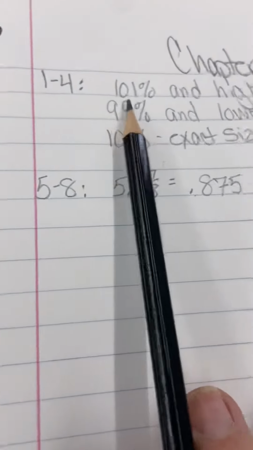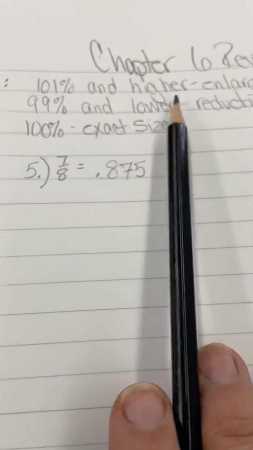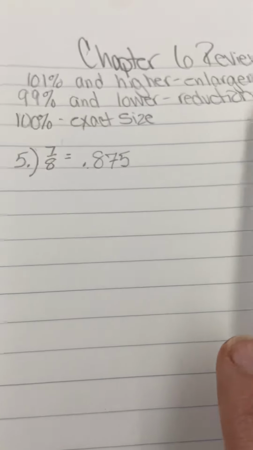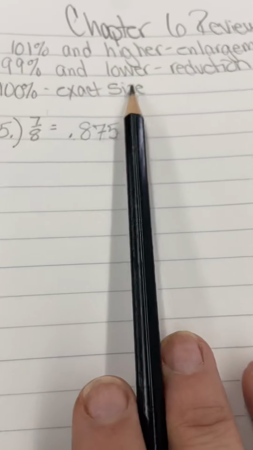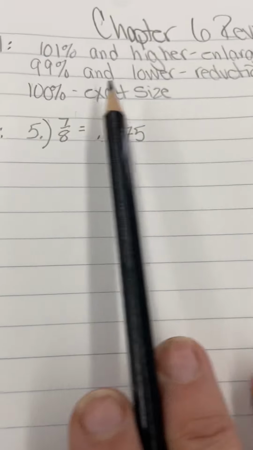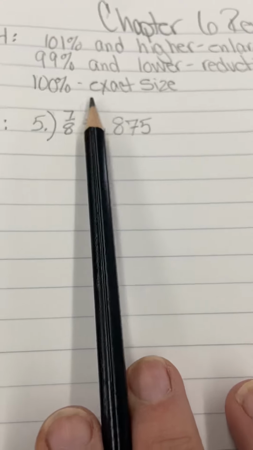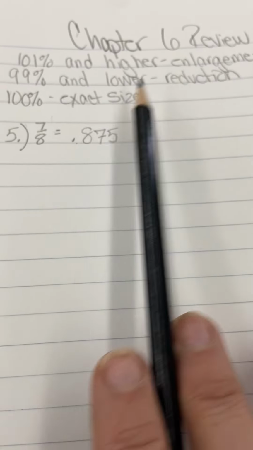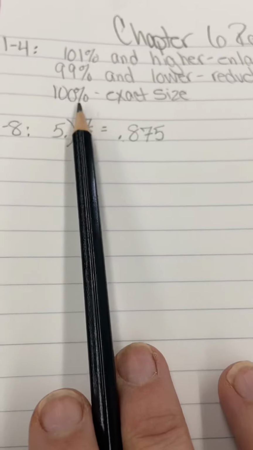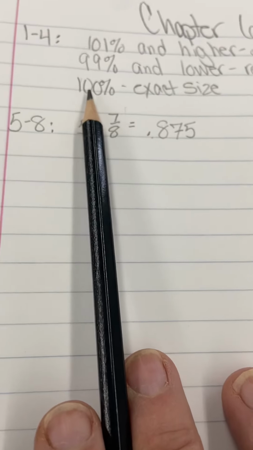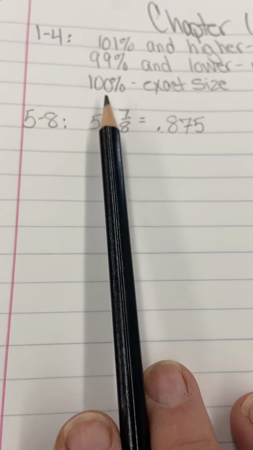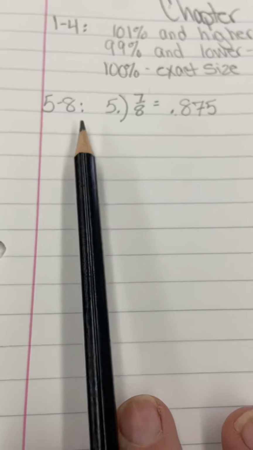If it's 101% or greater, it's an enlargement. 99% and lower, it's a reduction. What about if it's 100%? Well, that's the exact size, so it's neither an enlargement or a reduction. Okay, so those are the first 4. Pretty easy. Let's say 5 through 8.